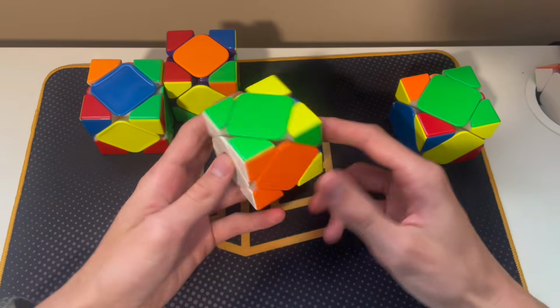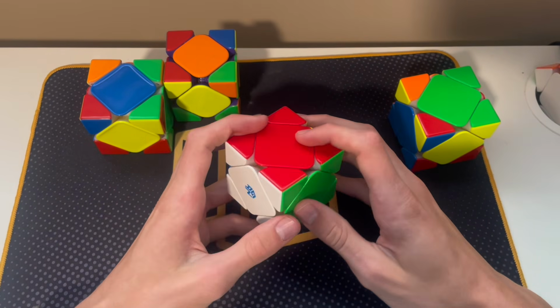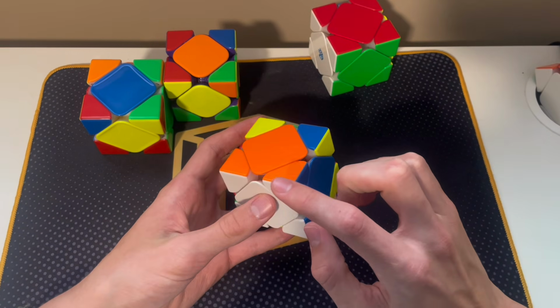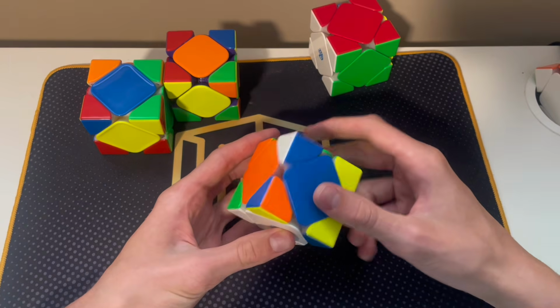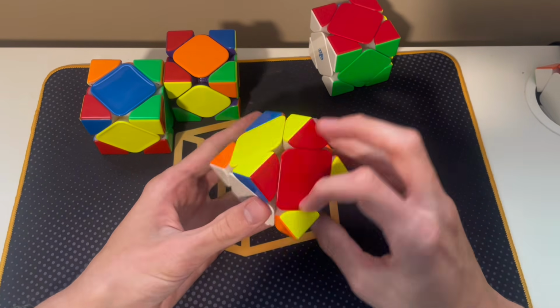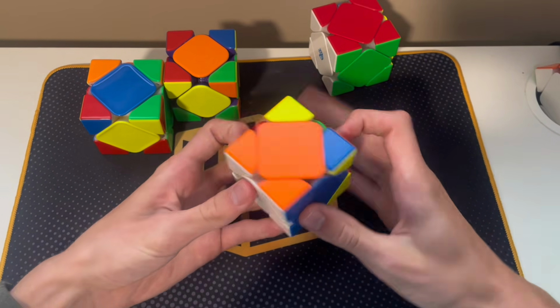So once again, and then for this one, we're going to do the mirror of that. So we're going to hold it here, take this corner out to here, sledge right here, and then put it back, and then take this out. So that one looks like this.